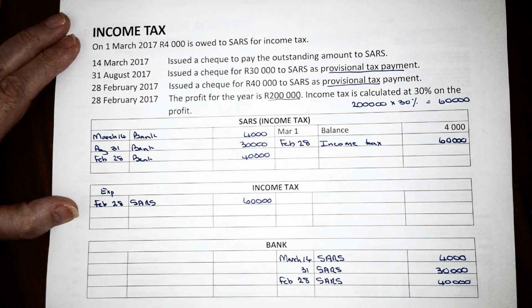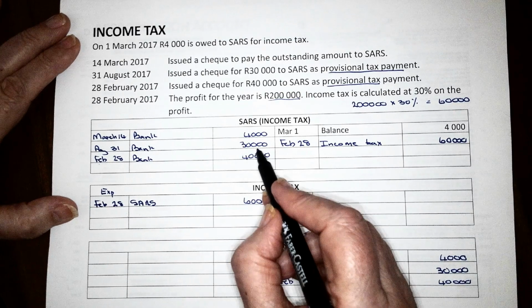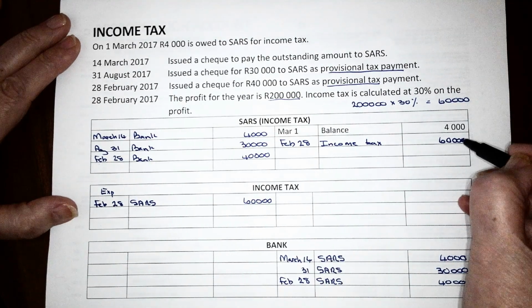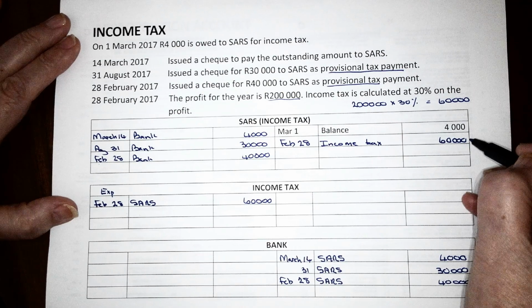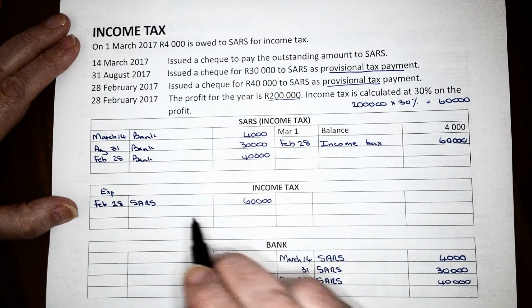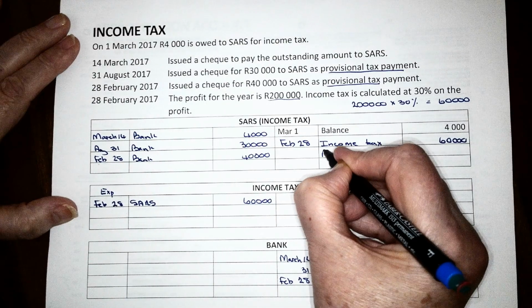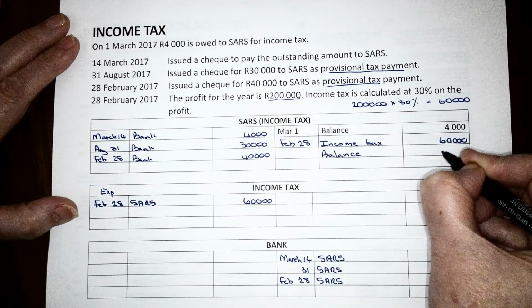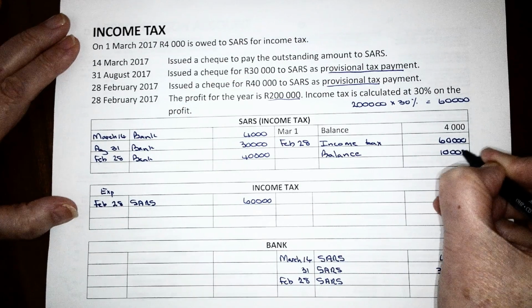After we've completed this, we will work out a balancing figure. So if we look at the debit side, it is 74,000, the credit side is 64,000, so we actually paid too much tax to SARS, and our balance is the difference between the debit and the credit side, 10,000.